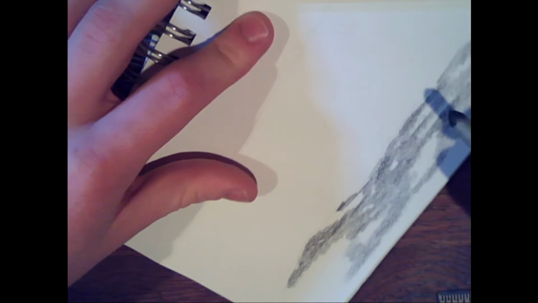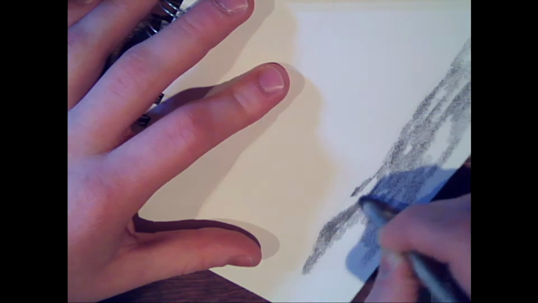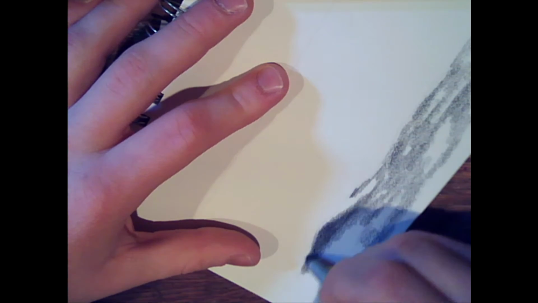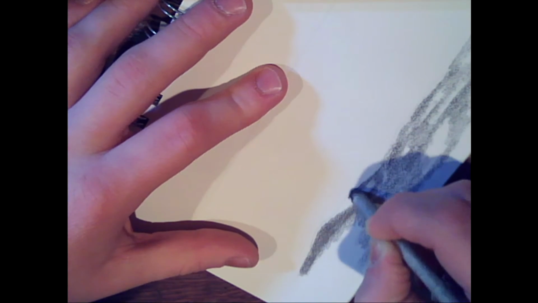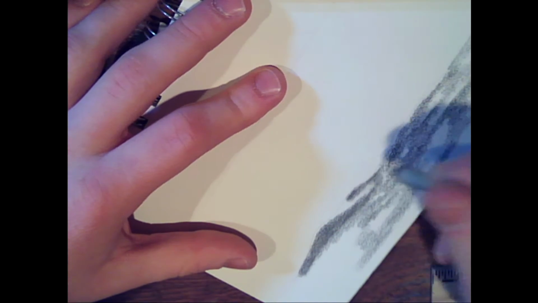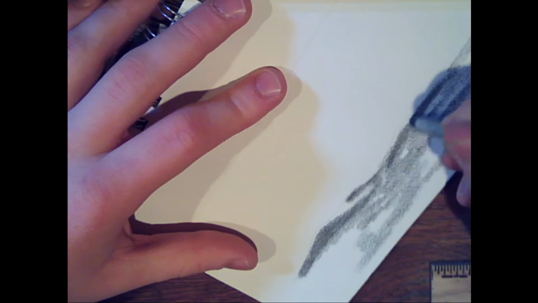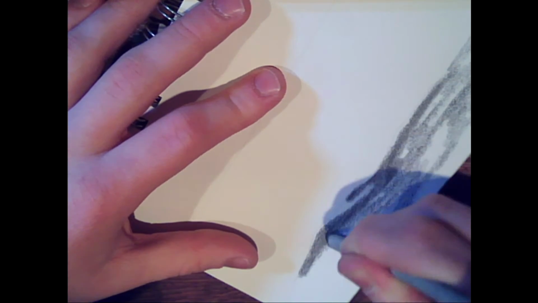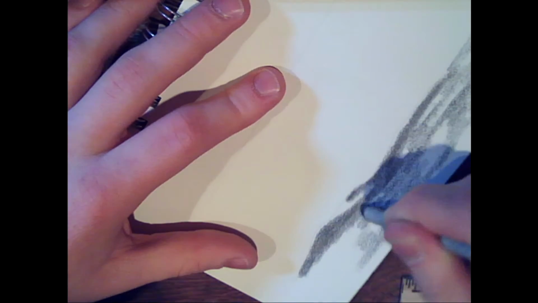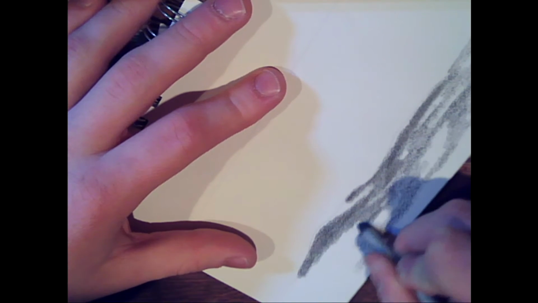So let's see. We're gonna want to go like this. Now for this, you're gonna want to add some pressure, but keep in mind sand does have areas that are darker and lighter, so you're gonna want to keep that in mind, and I'll show you how we also accommodate for that. So you're going to want varying points of pressure.